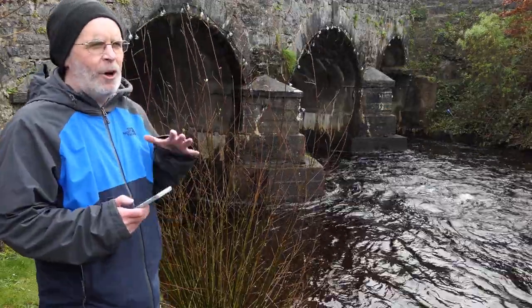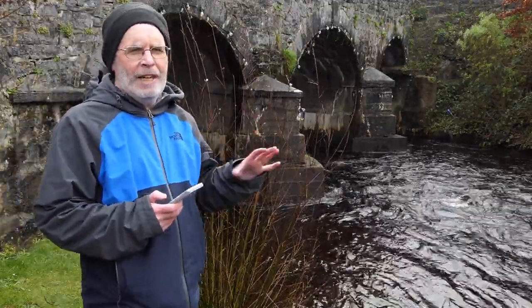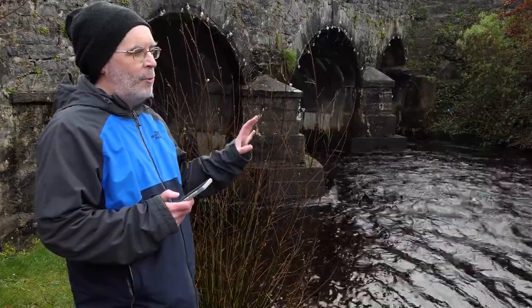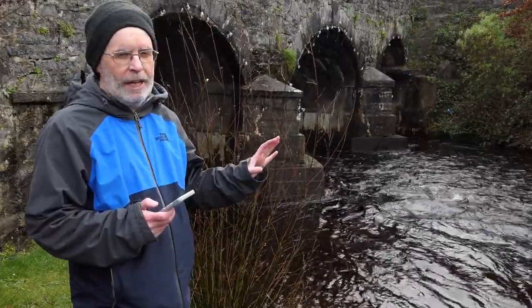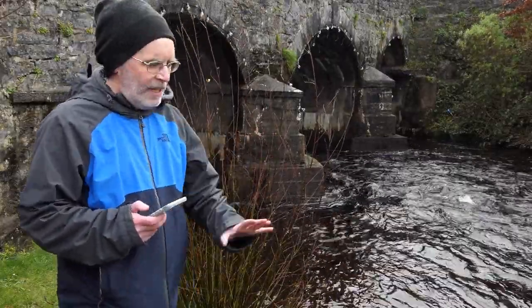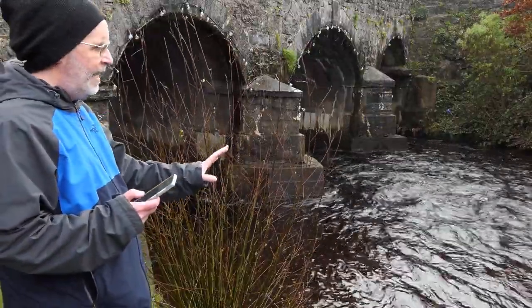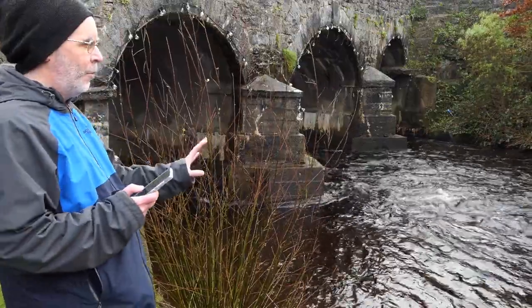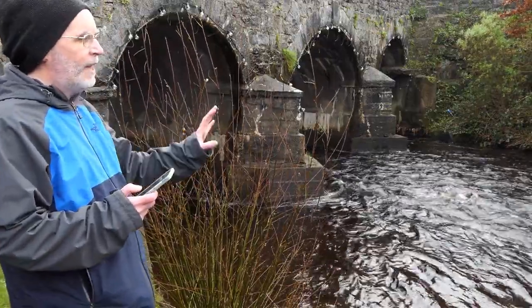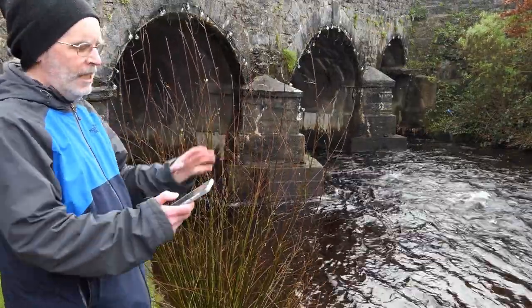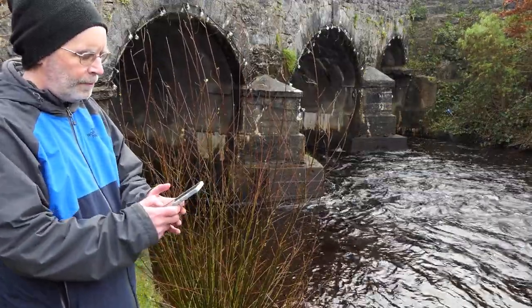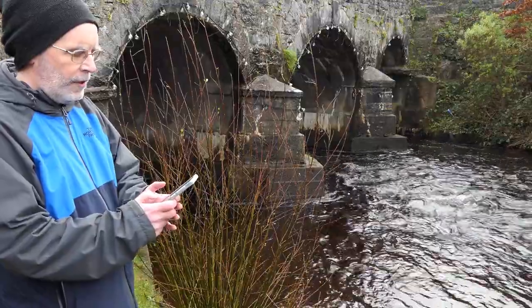Okay, so what I'm doing here is setting up a new site on the CrowdWater app at a river in Oughterard in County Galway. At this site we're close to the river's edge, but we're not in any danger of falling in, which is important. Once you get to your new site, you need to open up the app on your phone. I'll just do that.